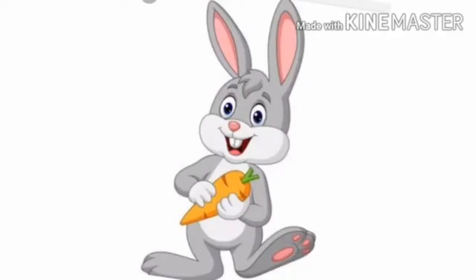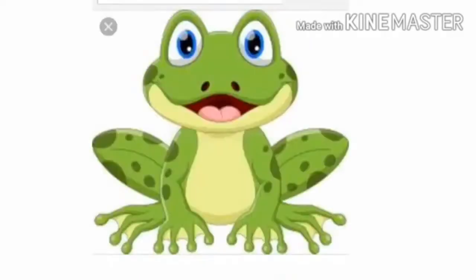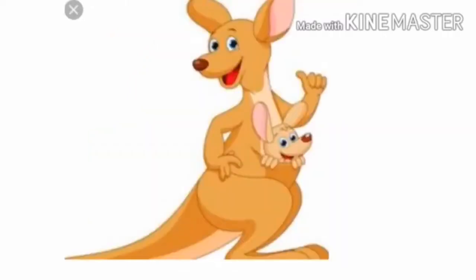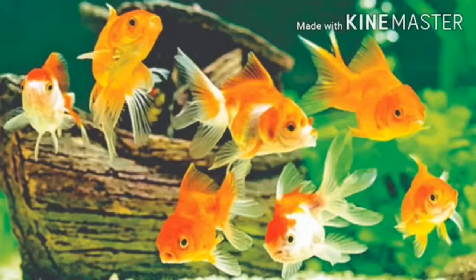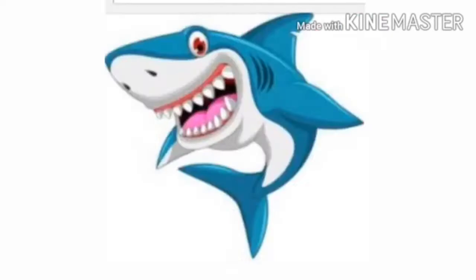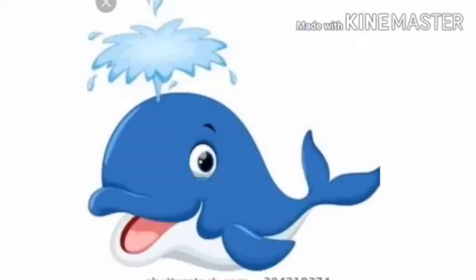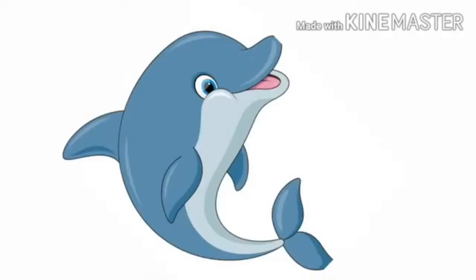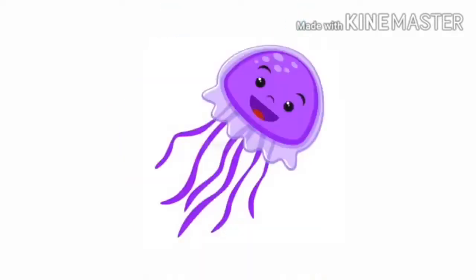For example, rabbit, frog, and kangaroo. Some animals can swim. For example, fish, octopus, shark, whale, dolphin, seahorse, jellyfish, etc.